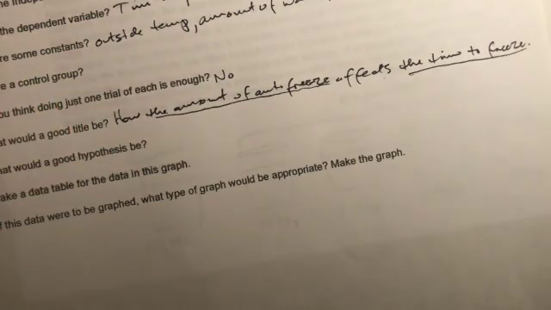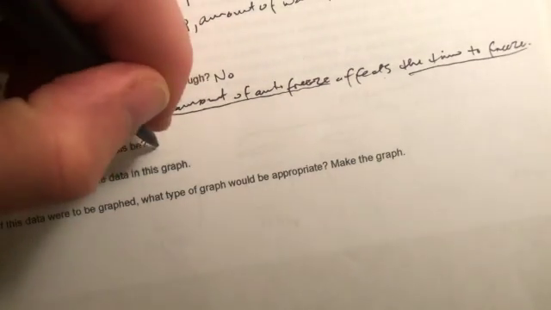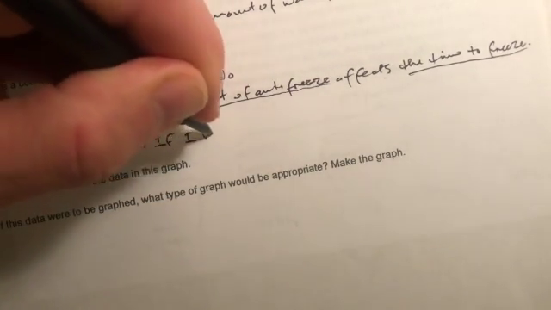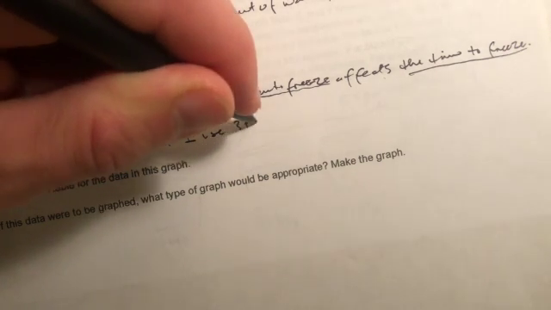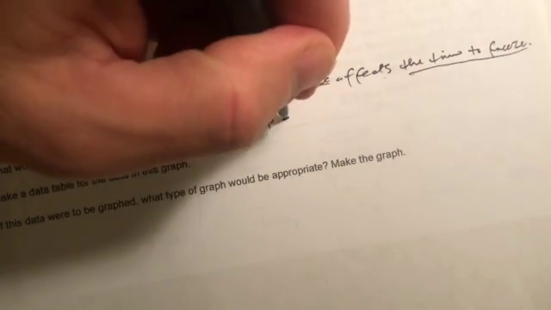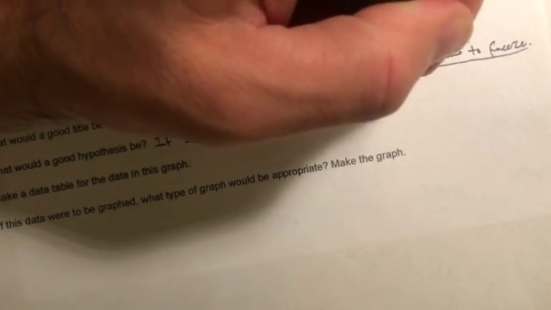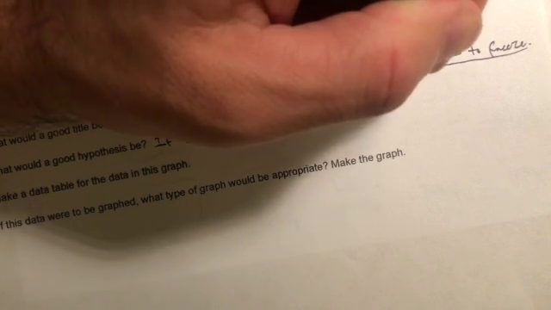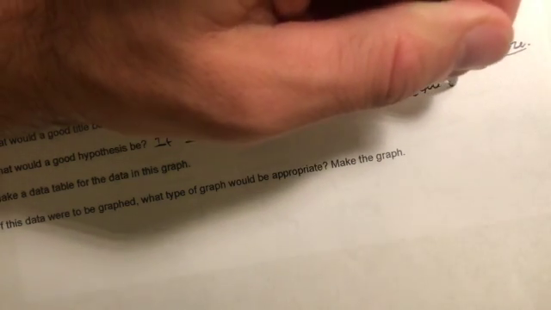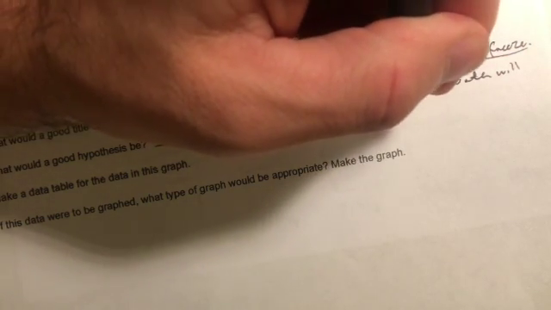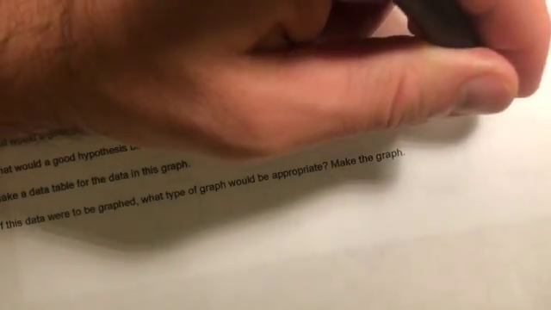Good hypothesis. Now I want to say what I think is going to happen. I'm going to say if I use 3 tablespoons of antifreeze, then the water will freeze the slowest.